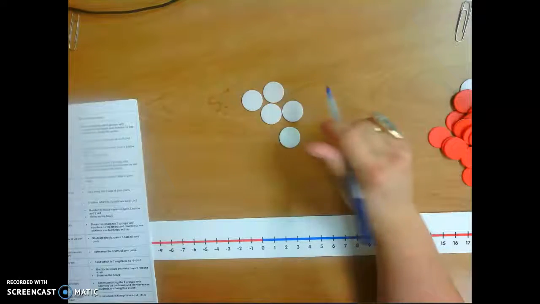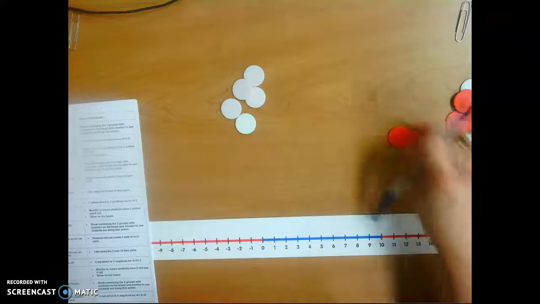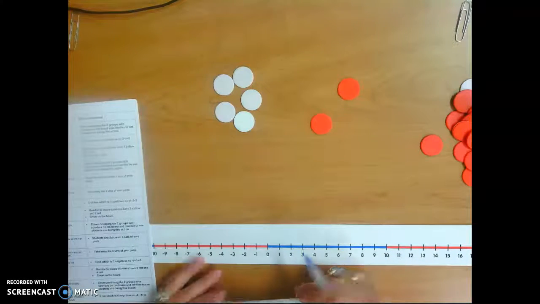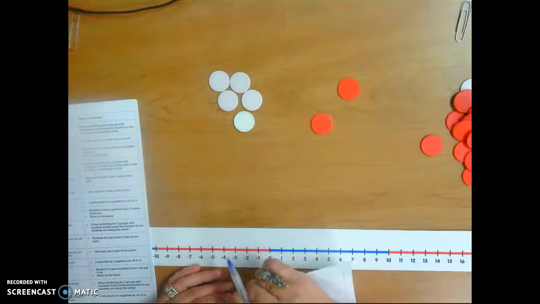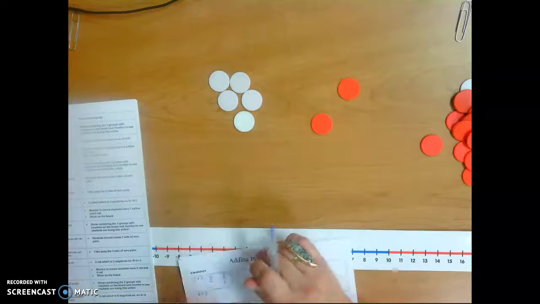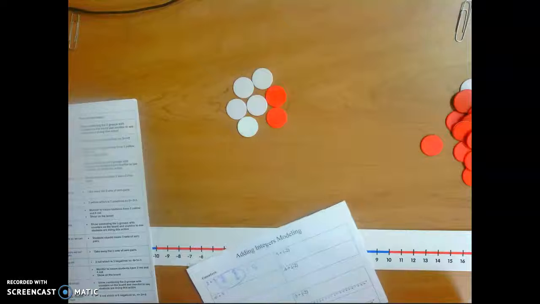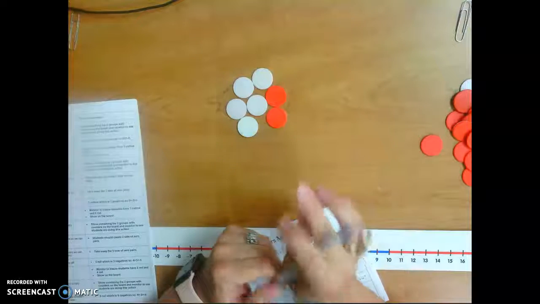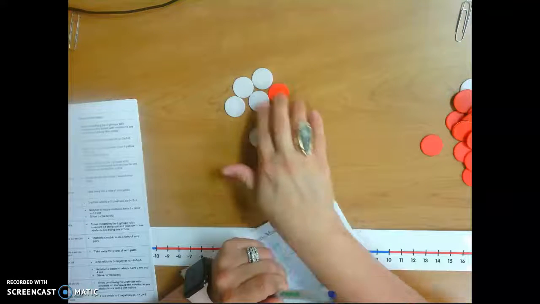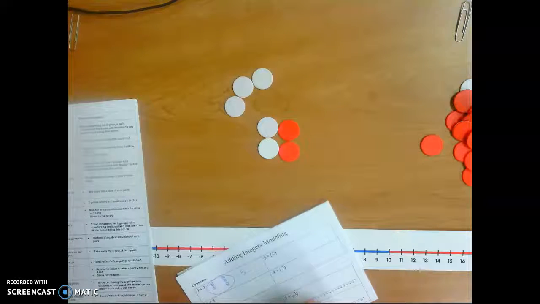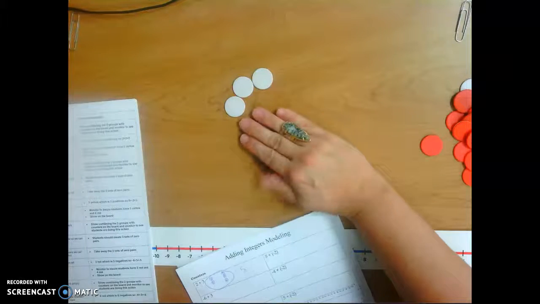All right, so next one to model in front of you, 5 plus a negative 2. Now we want to put these 2 groups together, add them together, or combine the 2 groups. Now this time we have some red and yellow, so we can create 0 pairs. So we're going to create 2 sets. How many sets of 0 pairs are we going to create? Have the students show that they're creating 2 sets of 0 pairs. Once we've created those two sets of zero pairs, they're worth nothing, so we can then remove them.